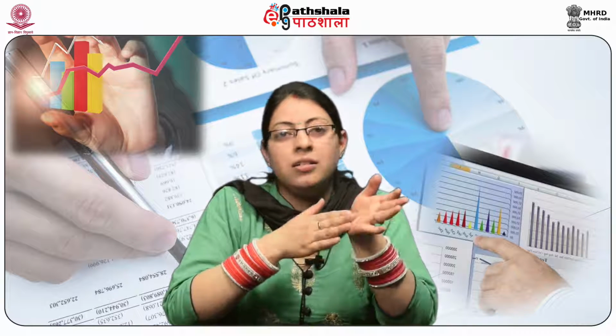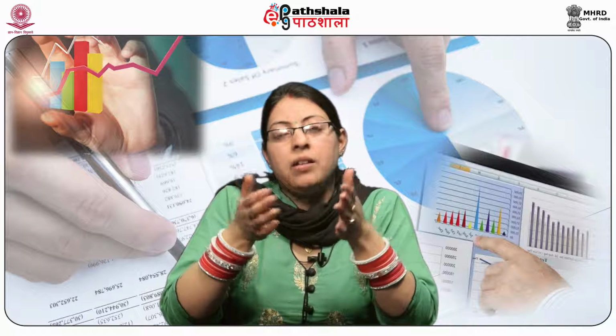Current ratio. The current ratio is calculated using the following formula: we divide current assets by current liabilities. Current assets include cash in hand, cash at bank, short-term marketable securities, bills receivable, inventories, and prepaid expenses. And current liabilities include outstanding expenses, bills payable, sundry creditors, short-term advances, income tax payable, dividends payable, and bank overdraft.